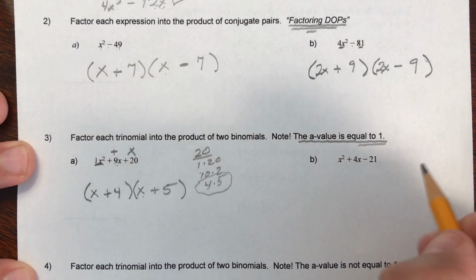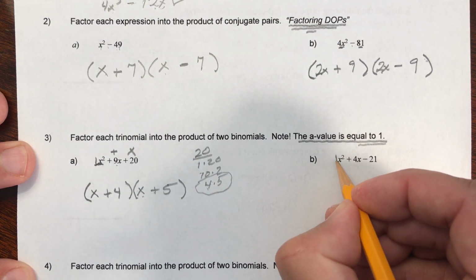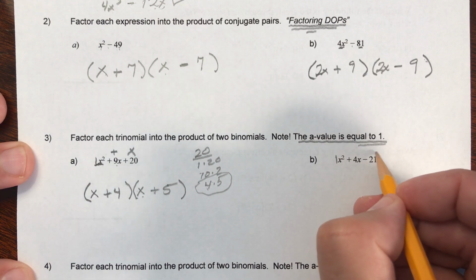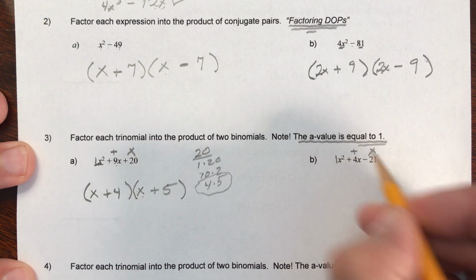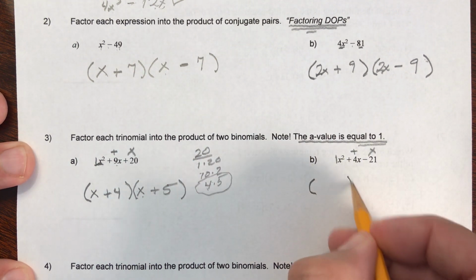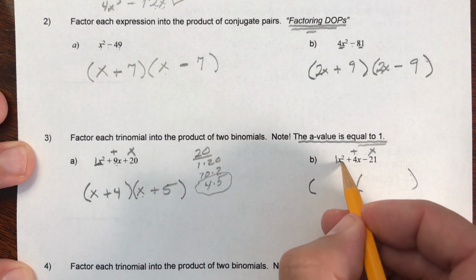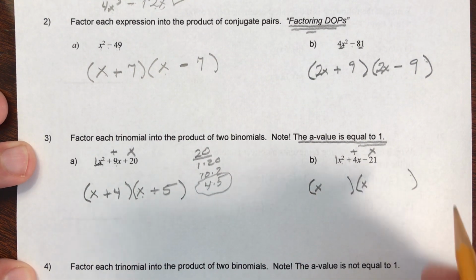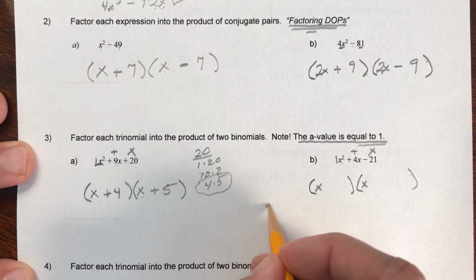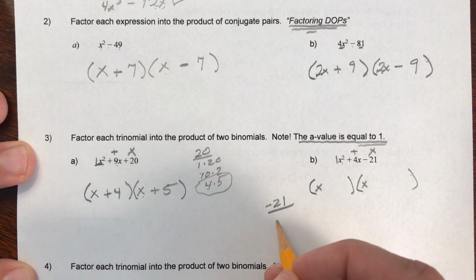Okay. Head on over here to this one. Same thing, a value is 1, so we can look for numbers that multiply to be negative 21, but add to be 4. So we can guarantee this x squared by putting an x here and an x there, and then we start thinking of numbers. So on the list of things that multiply to make a negative 21 that are going to add up to 4.